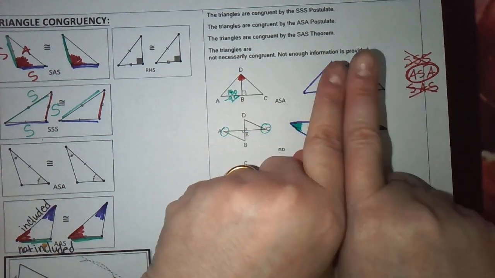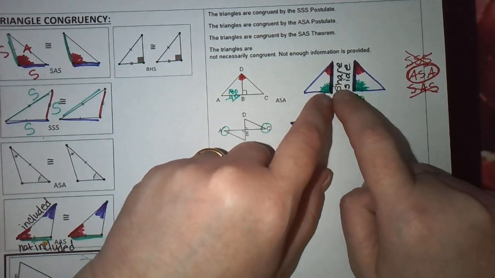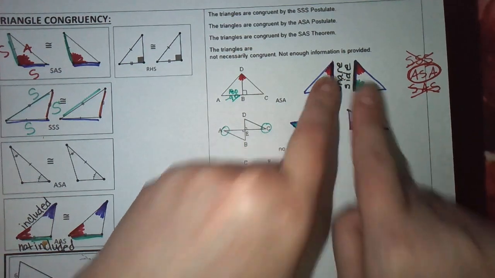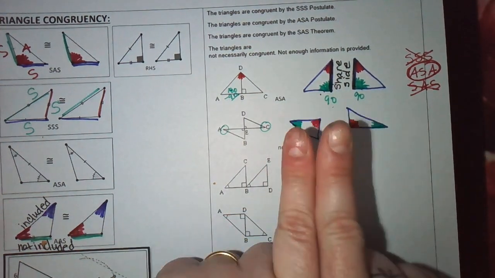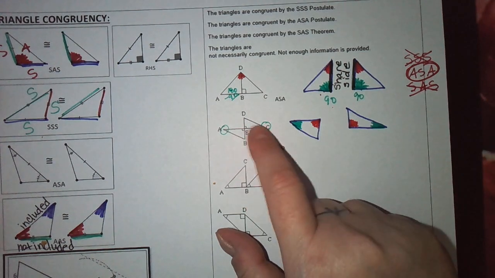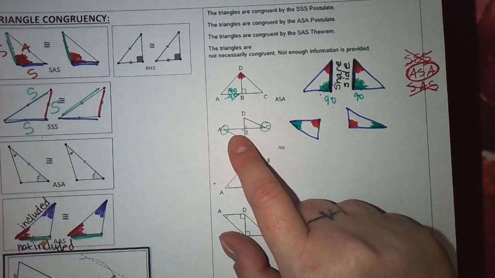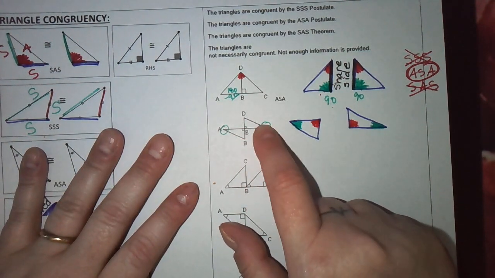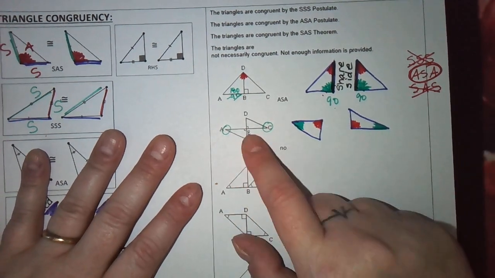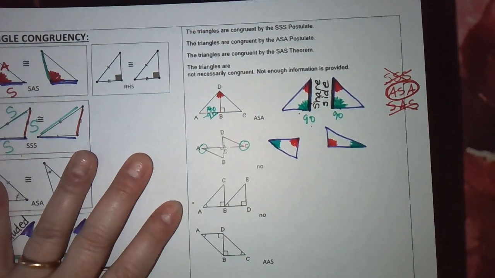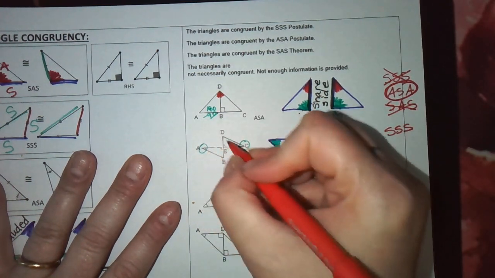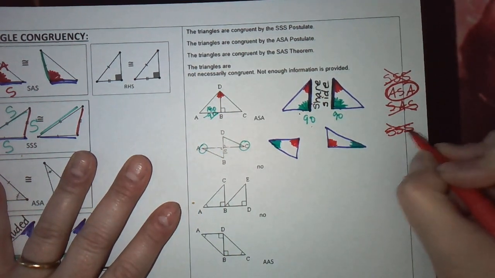If they were smashed up next to each other, then they would share the same side and would have an equal side. But these two triangles are not smashed up to each other. They're not sharing the same side. So there's nothing here that tells me there's another side that is equal. There's nothing that tells me another angle is equal. So let's see here. If it was SSS, they would have said all three sides are equal. They said nothing about the sides.